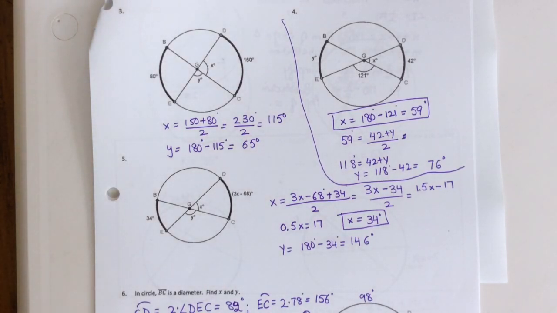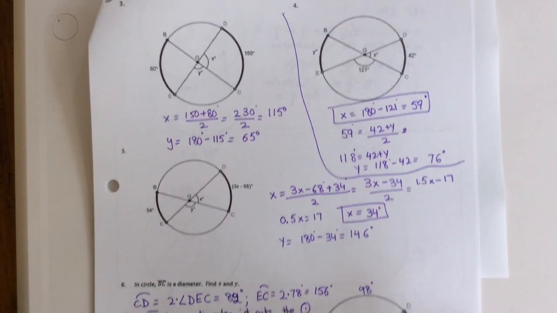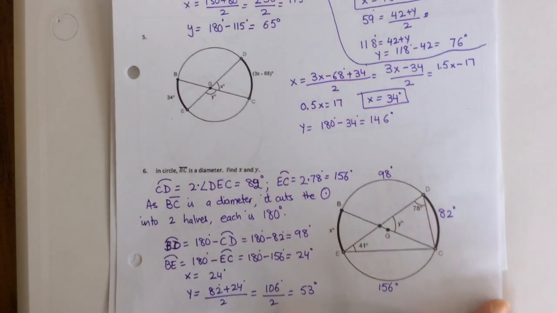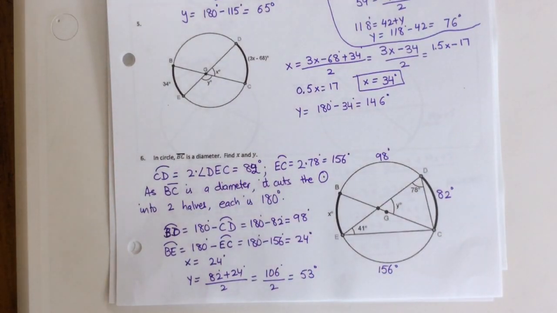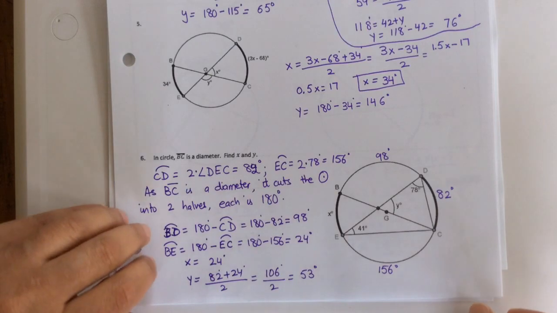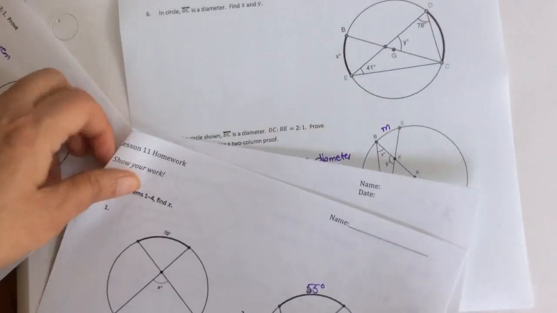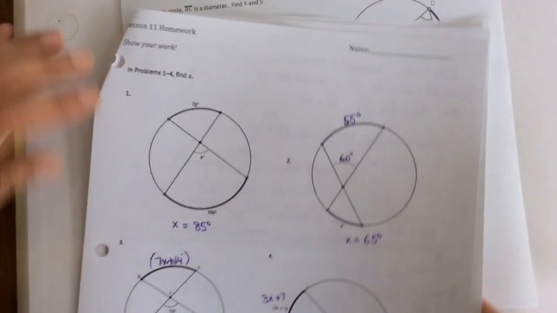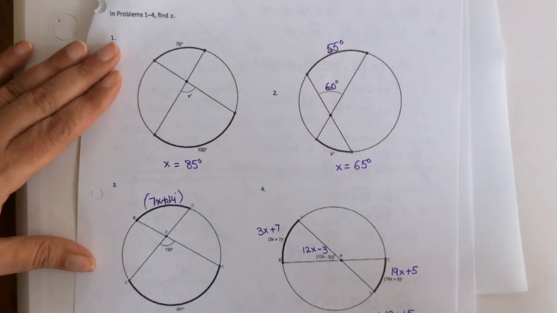Go ahead and pause your video because I'm going to move the paper. And here is number 6. Moving forward, we did exercise 7 together, and these are the homework problems.